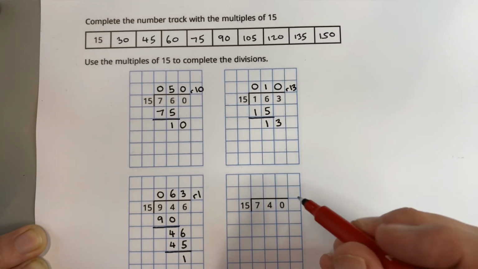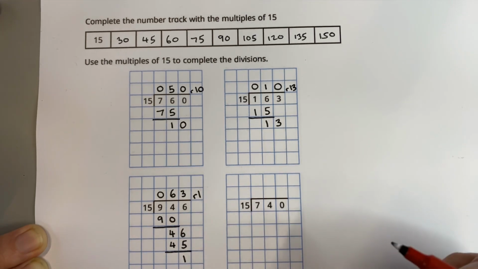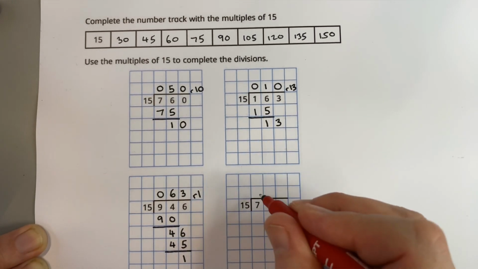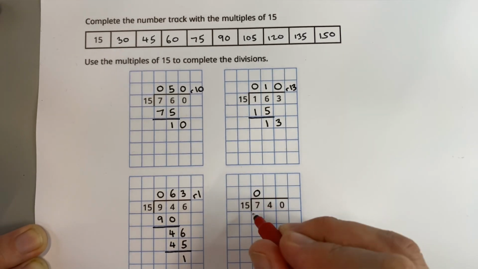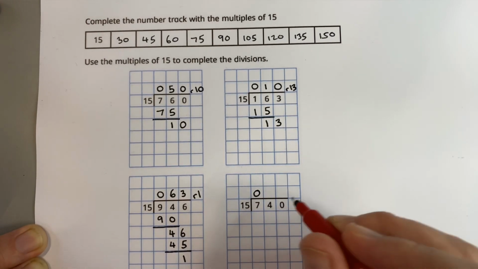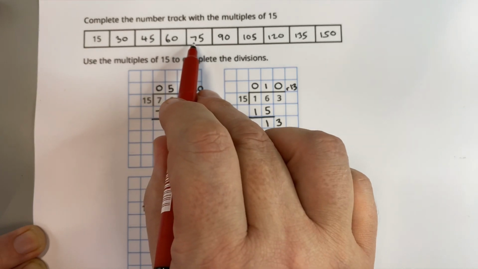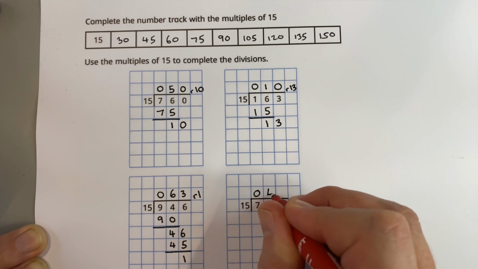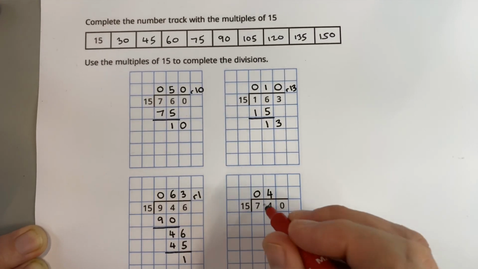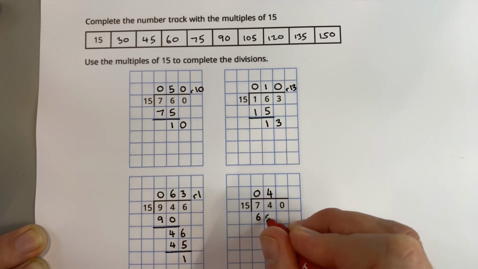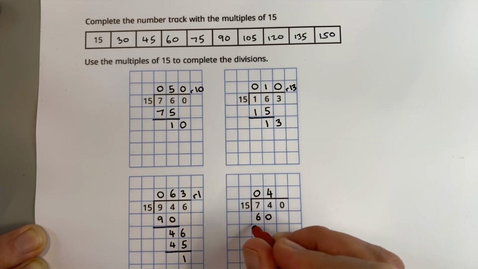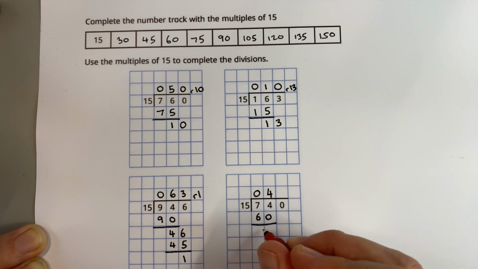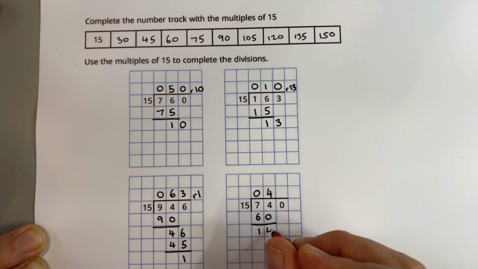One final one, 740 divided by 15. How many times does 15 divide into 7? Well, that's 0. How many times does 15 go into 74? Close. I can't get to 75, but we can go 4, which gets us to 60. 4 goes there. 4 times 15 is 60. We now need to work out the remainder. 74 minus 60, which is 14.